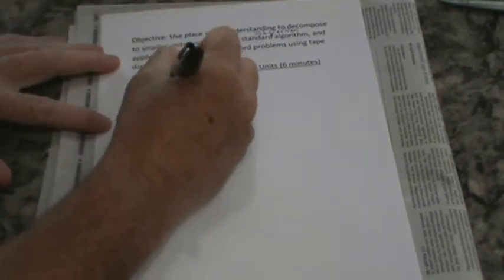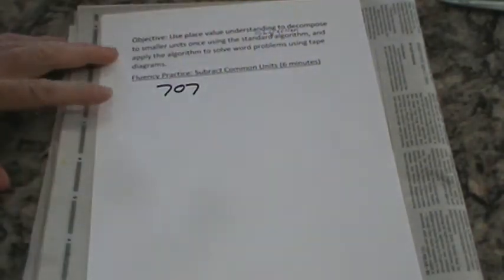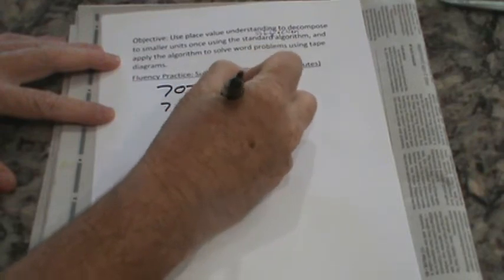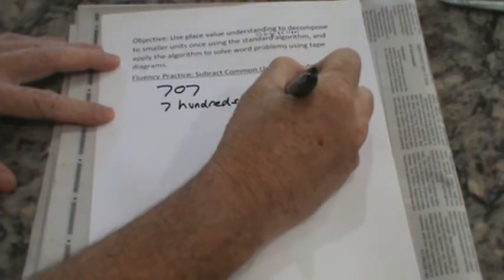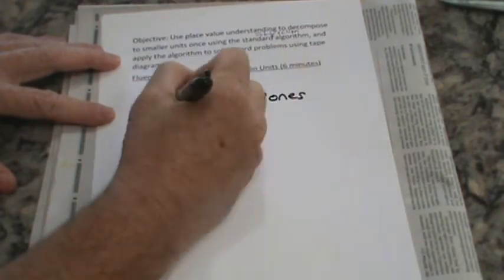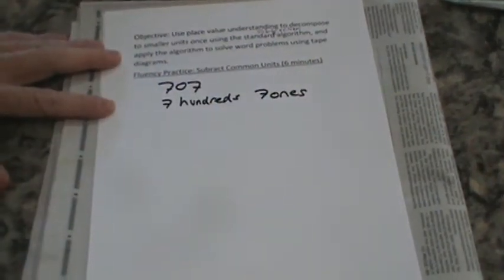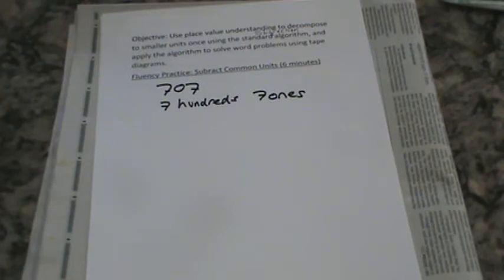Let's take a look at 707. Well, there we have it, 707. What's another way we could write it? We could write this in unit form, so we could say 7 hundreds, 7 ones. And sometimes I put that little notch there just so we can make sure it's a 7, so we all understand that it is indeed a 7. So let's do a little subtraction now.